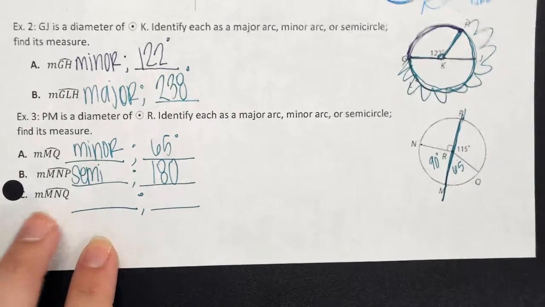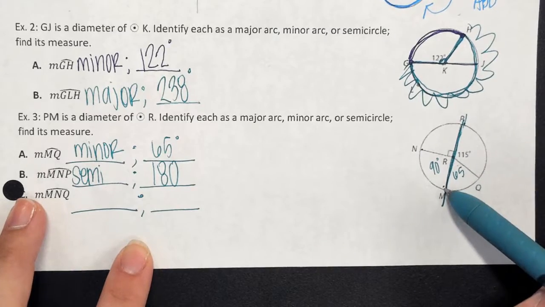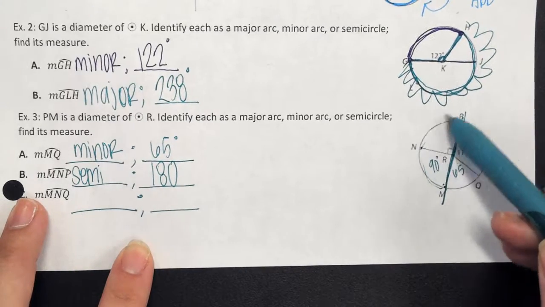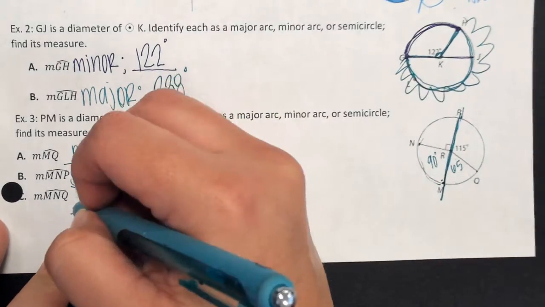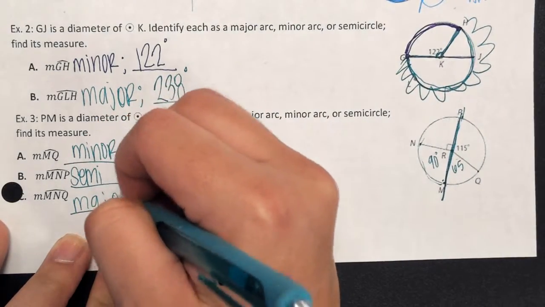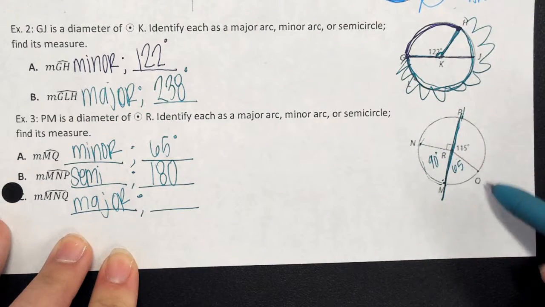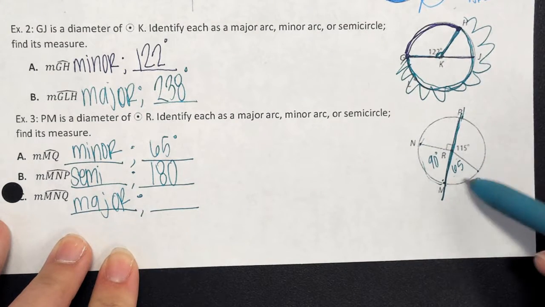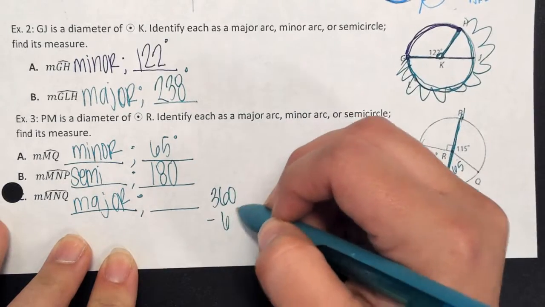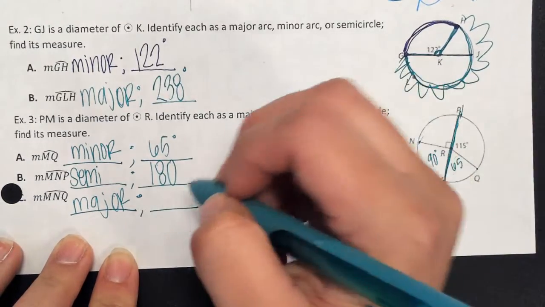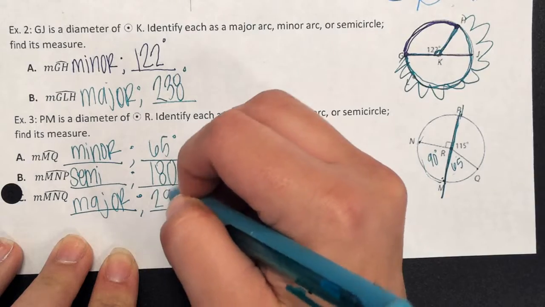Okay, M to N to Q. M to N all the way around to Q. What kind of arc is that? Major. And didn't it cover everything except for the 65 degrees? So to find its measure, I would have done 360 minus 65, which is how many degrees? 295.